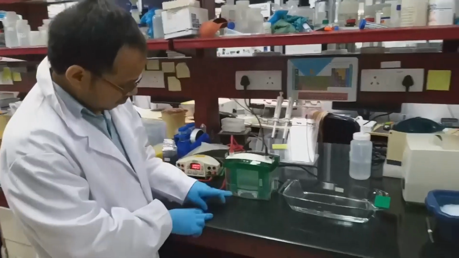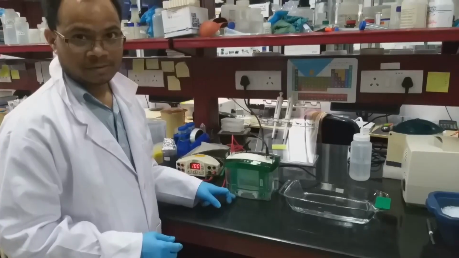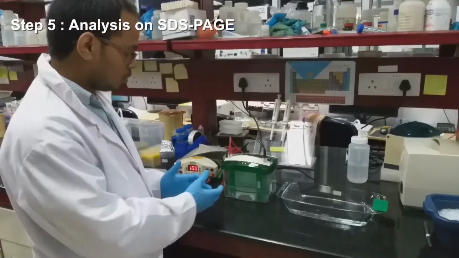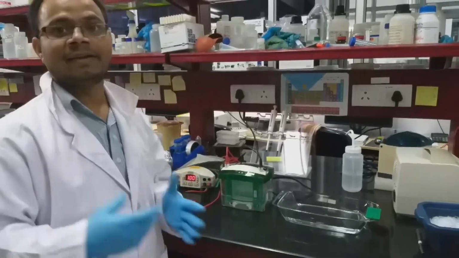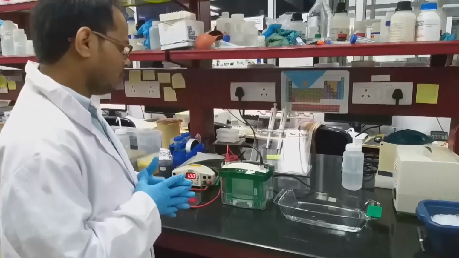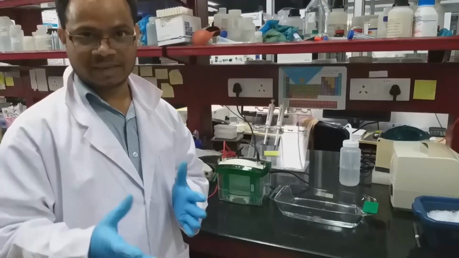As we can see, it is almost over. So we can take out the gel, then we will stain and destain it. Generally there are two ways of staining and destaining.